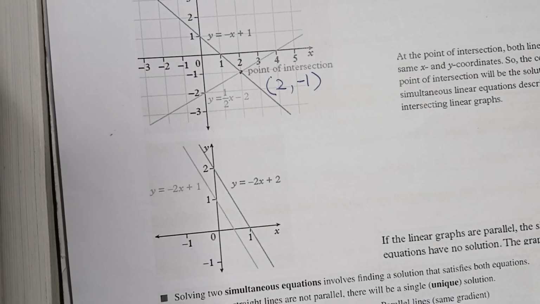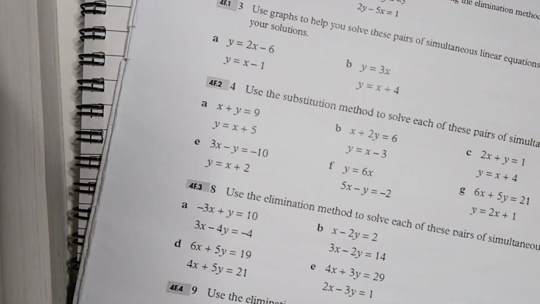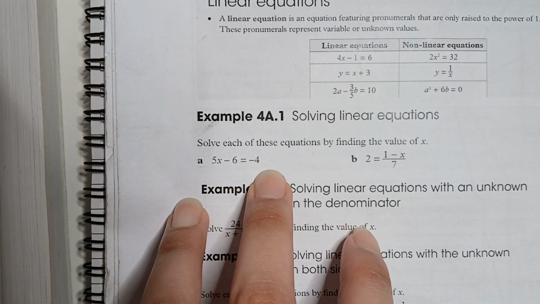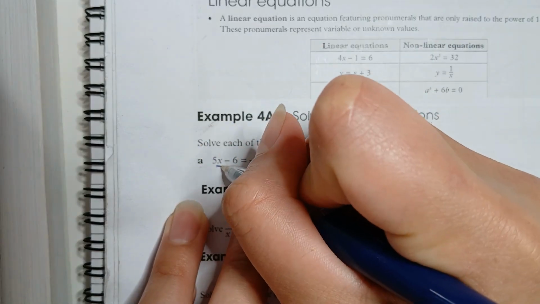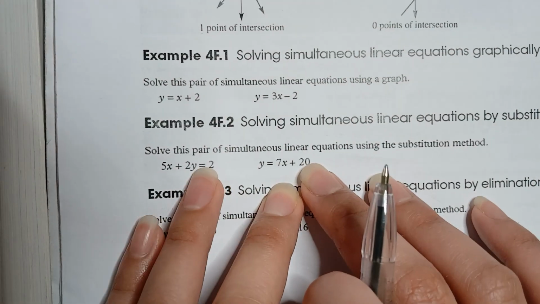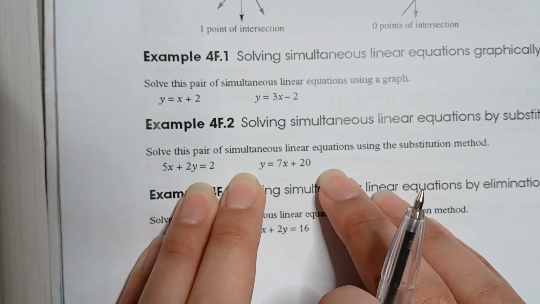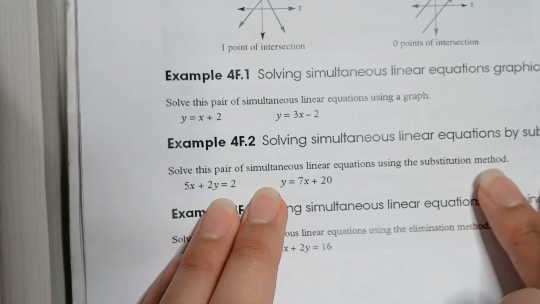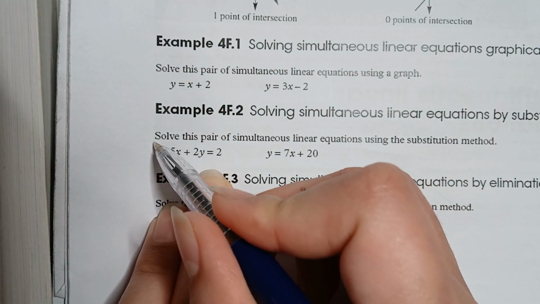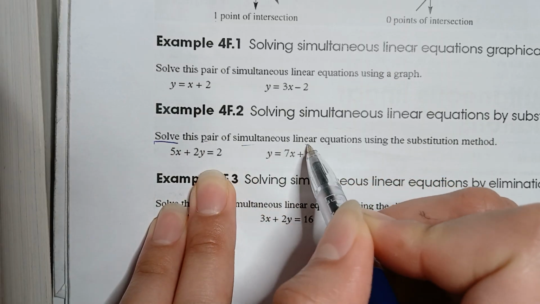So remember when we solved linear equations back in 4A, how many unknowns did we have? For example, if they ask you for 5x minus 6 equal to negative 4, we only have one unknown, which is x. Now look at our simultaneous equations. You have two linear equations here, and they ask you to solve the pair of simultaneous linear equations.